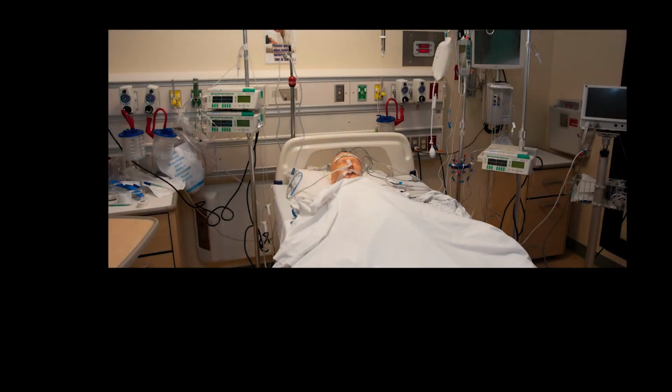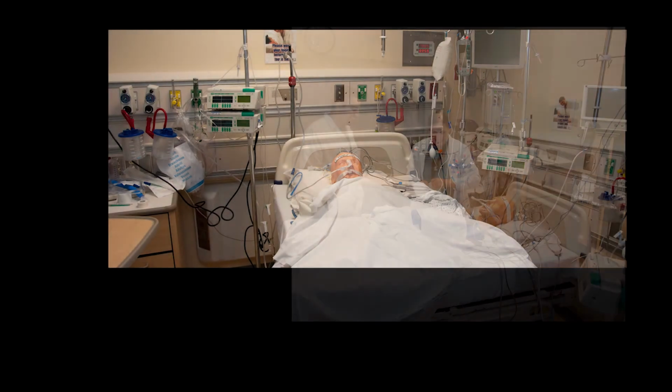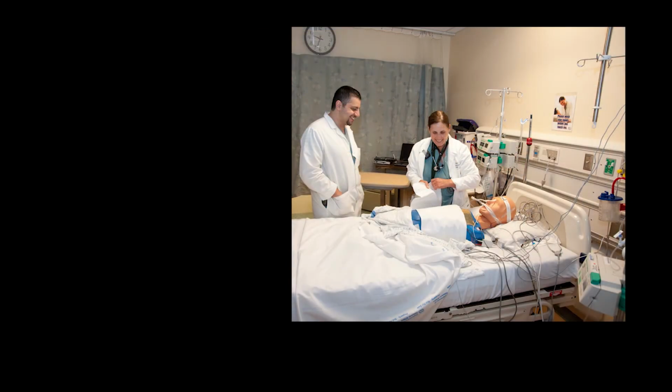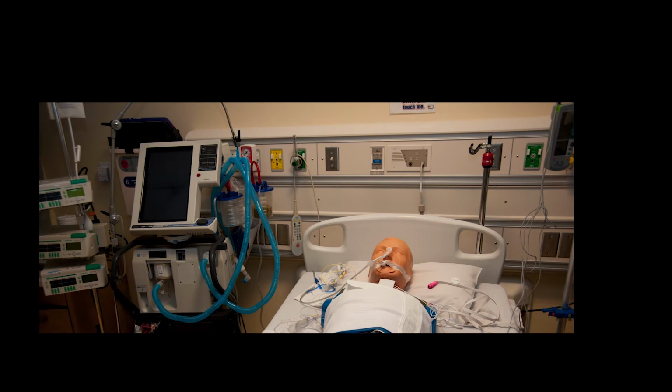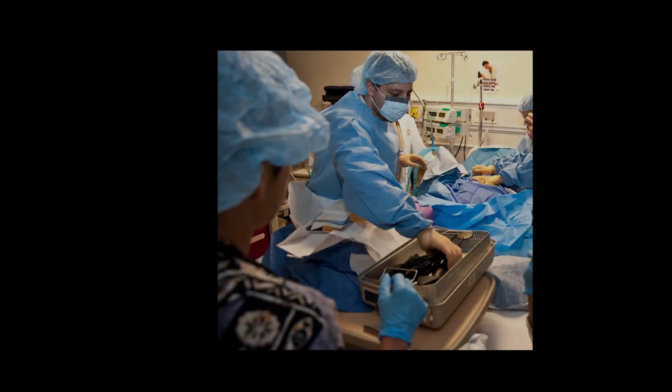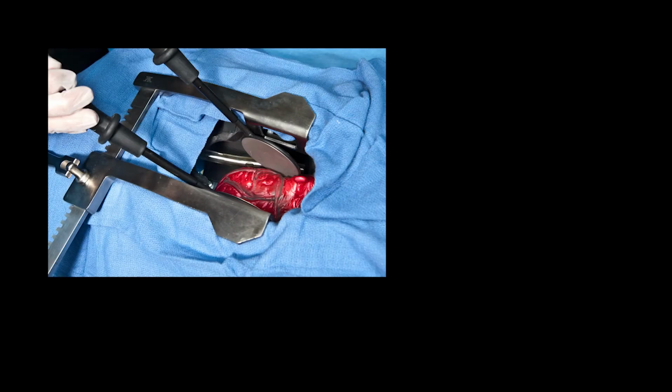Key to success of the simulation went beyond just the mannequin. The simulations were conducted in an empty ICU patient room with as much of the usual post-open heart equipment as possible. This included pacemaker box, ventilator, chest tubes, IVs, and internal defibrillator paddles. By combining a valid and reliable audit tool with a realistic simulation, we were able to document and improve team competency in this procedure. The first mock code performed by the team took just under 18 minutes.